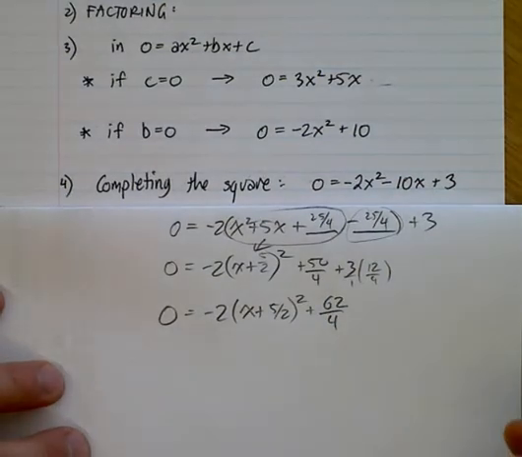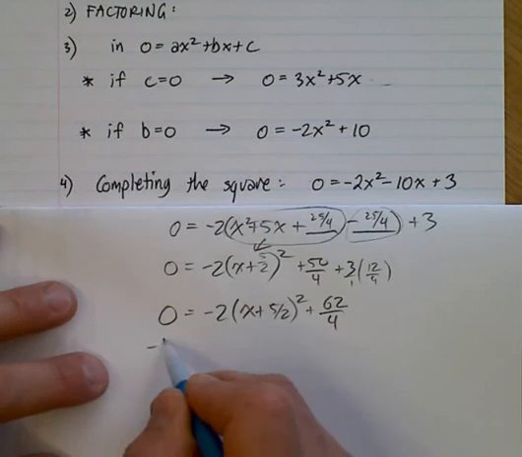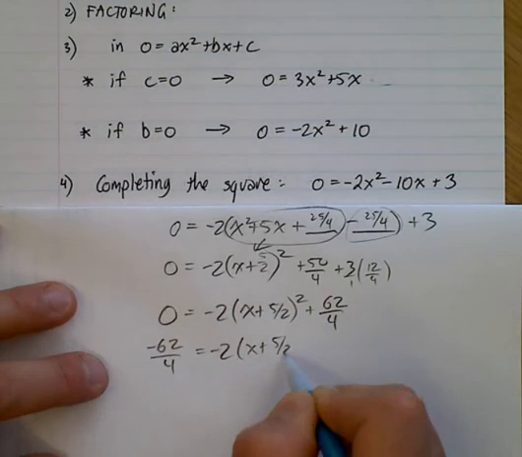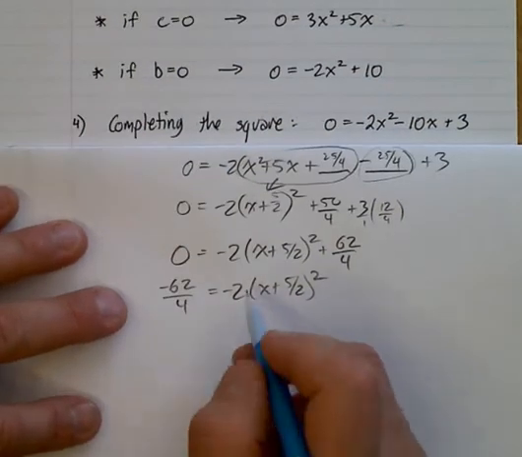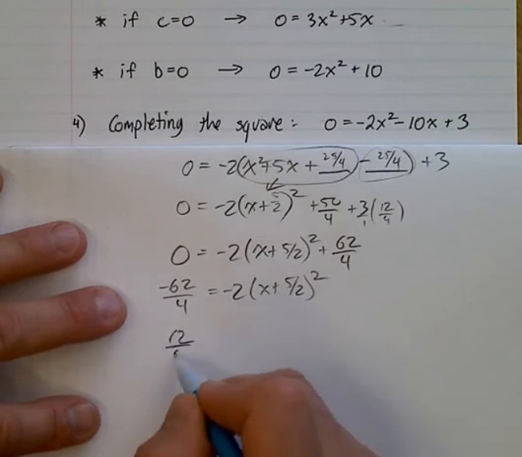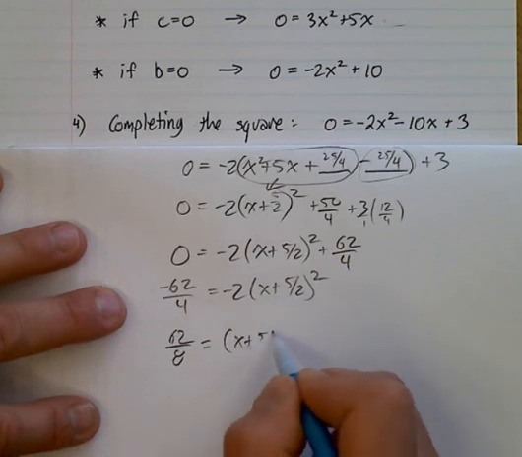Now, we can solve it by bringing this over. Negative 62 over 4 equals negative 2 times x plus 5/2 all squared, right? And then we can divide by negative 2, so minus over minus will be a positive, 62 over 8, equals x plus 5 over 2 all squared.